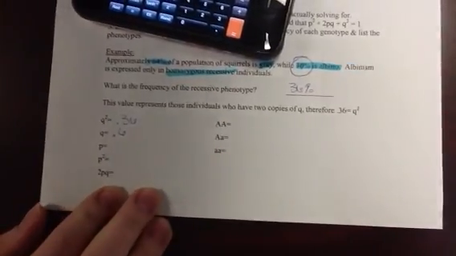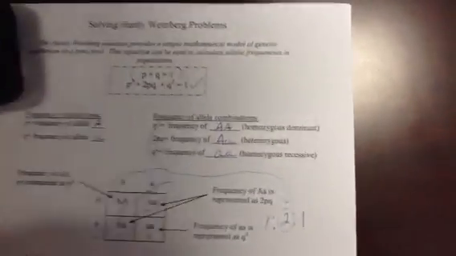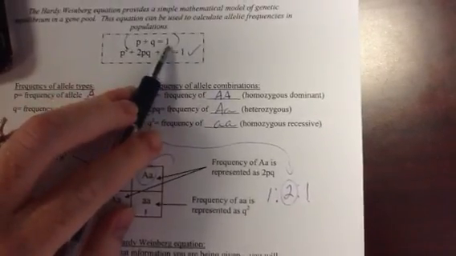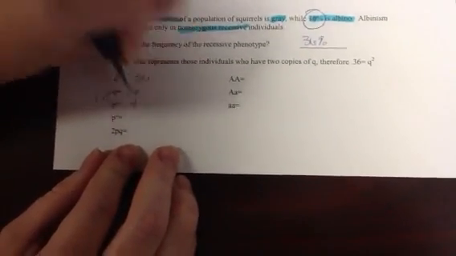Now remember, if you go back up to your equation, P plus Q is always going to equal 1. You only have 2 alleles, and they have to equal 100%. So if our Q is 0.6, 1 minus 0.6 would be 0.4. And hopefully you don't need a calculator for that one.